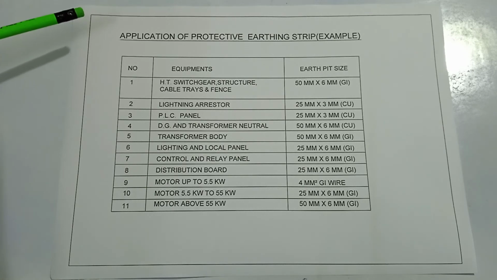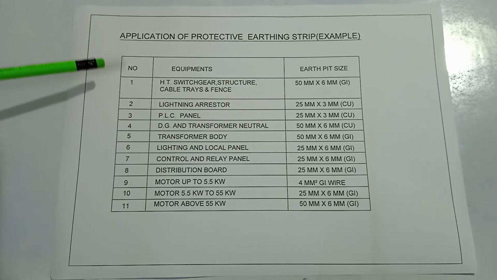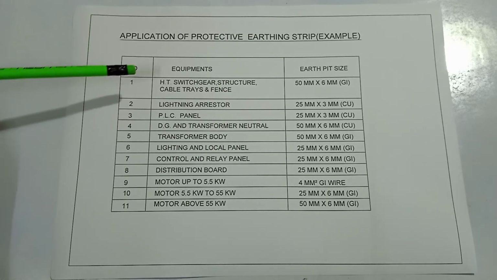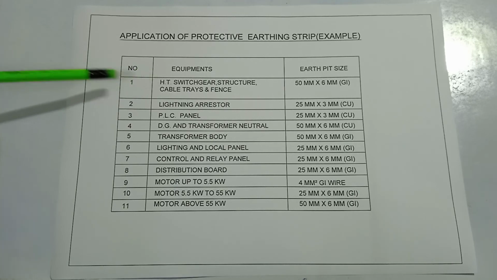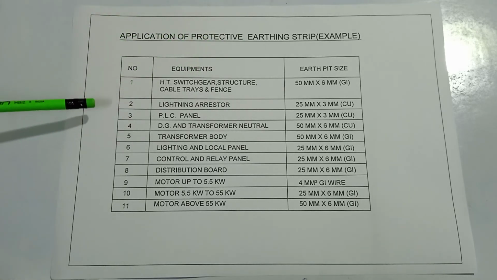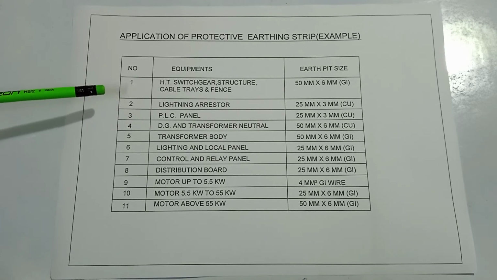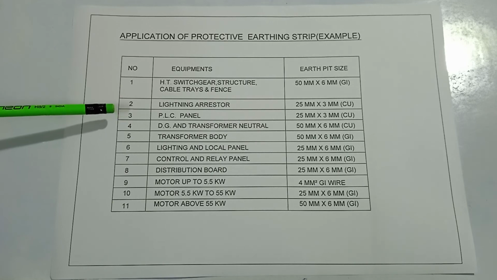Here is the application of protective earthing strip. Some examples are provided here. Number 1, HT switchgear and structure, cable trays and fence: earthing strips 50 into 6 mm GI. For lightning arresters, 25 mm into 3 mm copper. For PLC panel, PLC means programmable logic controller panel, 25 mm into 3 mm copper strip.